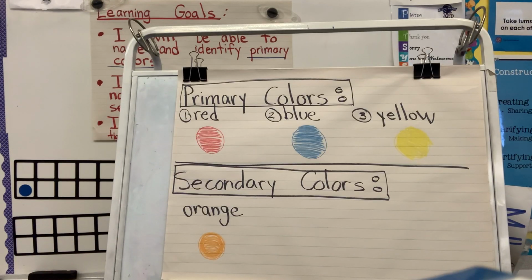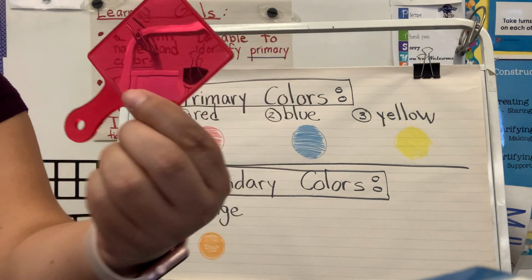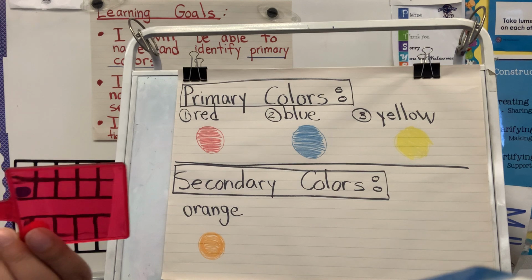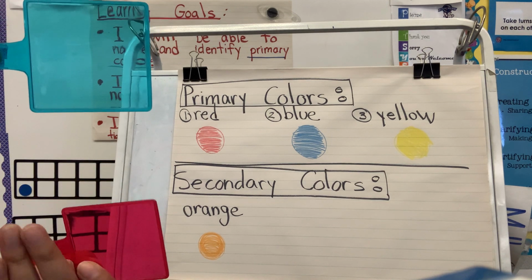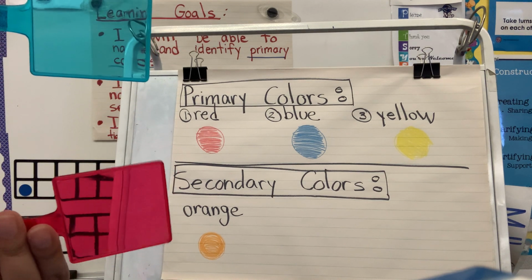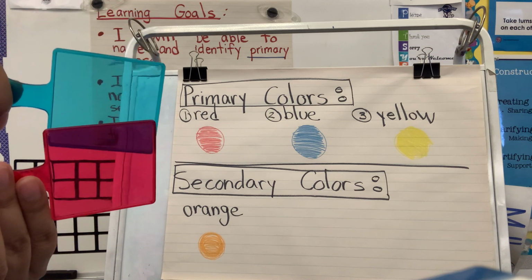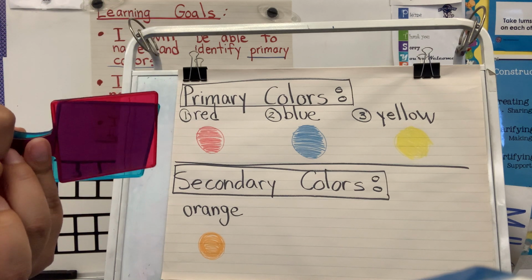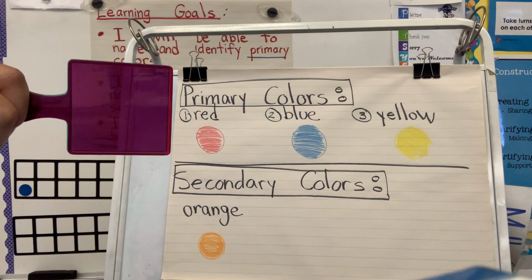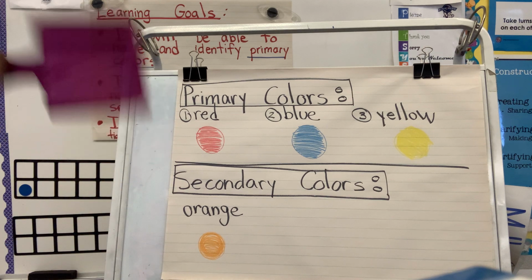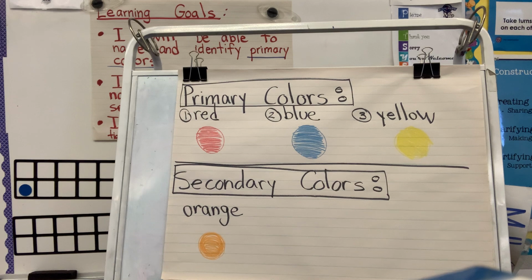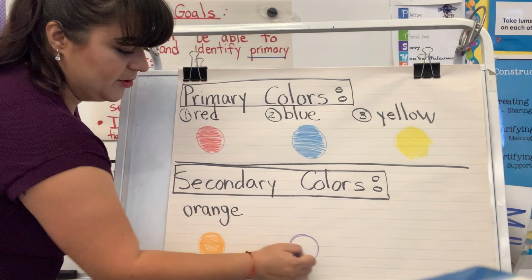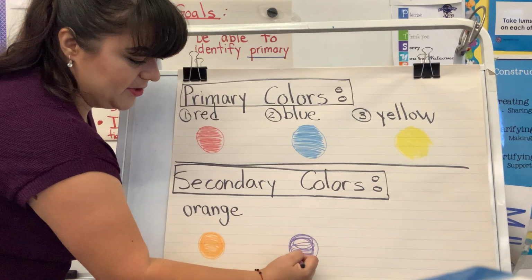Okay, great. Now we're going to make another secondary color. I'm going to use the red palette in there. And I'm going to use this blue palette. Let's see what color we make when we combine it. What color is that? Purple. So we made the color purple as a secondary color.